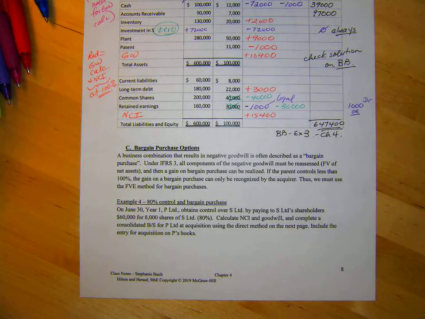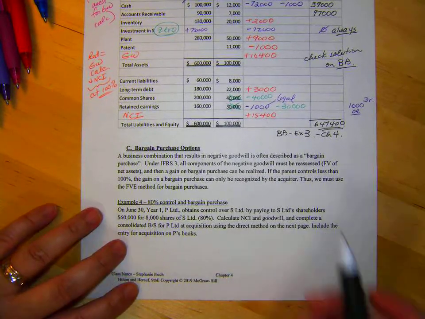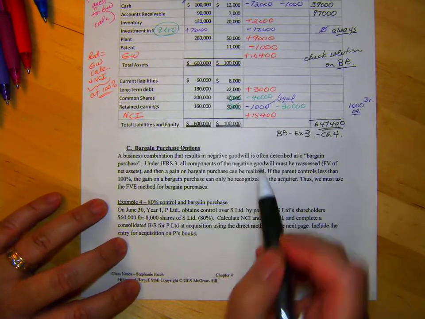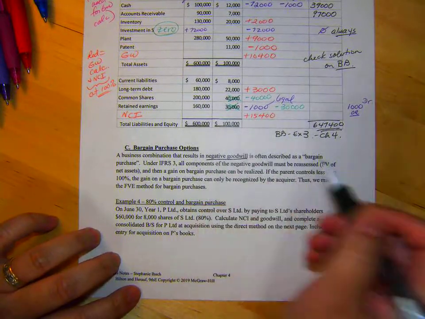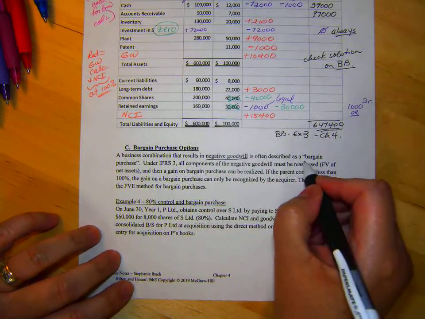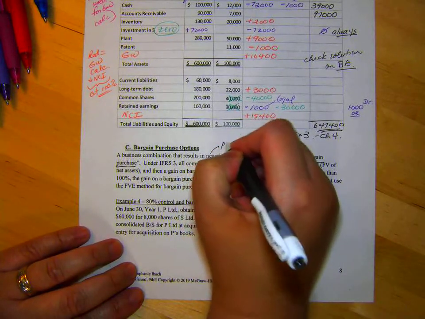Okay, we are back on page 8 of chapter 4, and we're looking at bargain purchase options. We talked about this way back in chapter 2, if you result in negative goodwill, or in chapter 3, it's often described as a bargain purchase. So you pay less than the fair value.